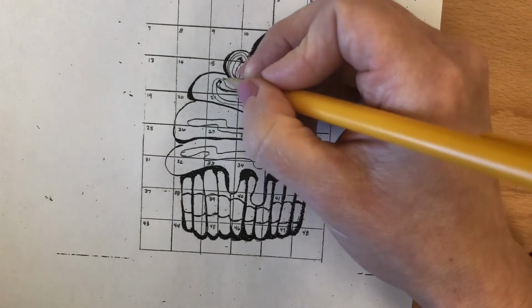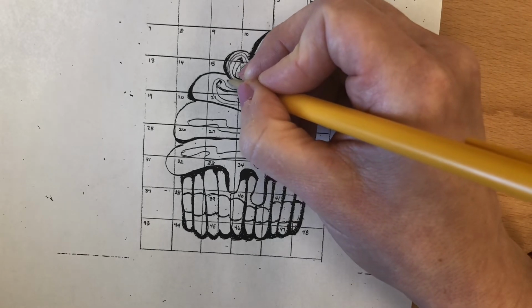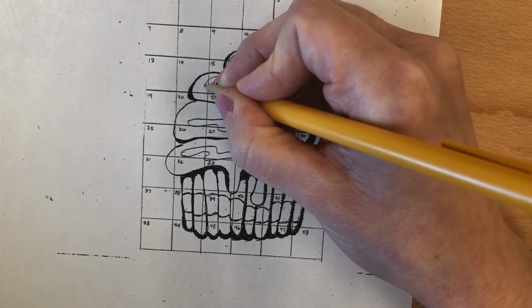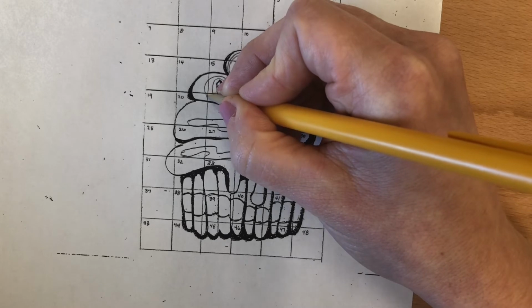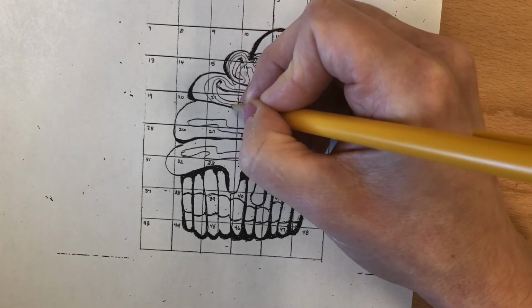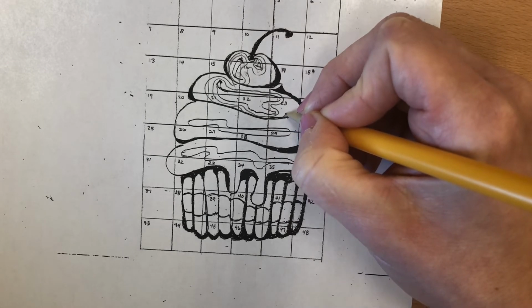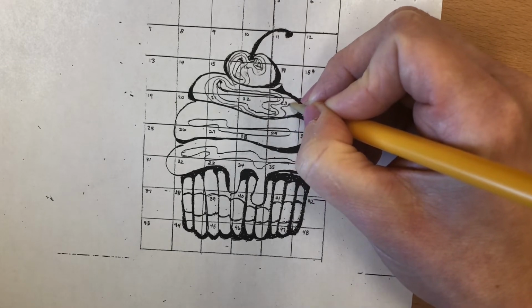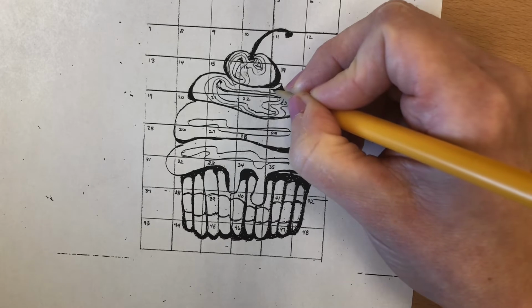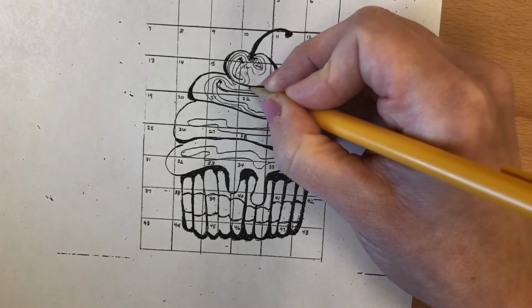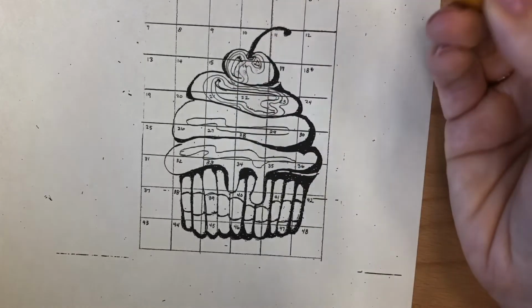Then you're going to do it one more time. You're going to outline it right here, and you may come back there. As long as it goes in a similar shape as what you did before, you should be good to go.